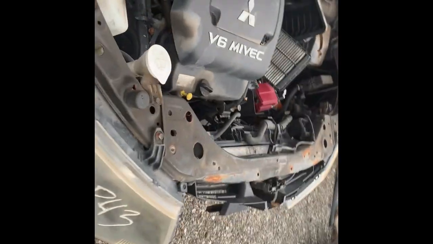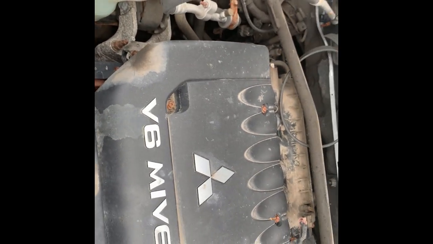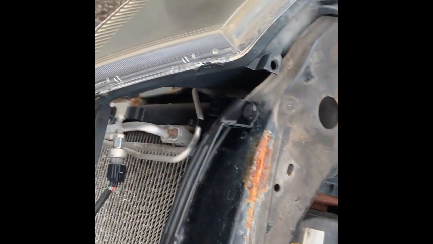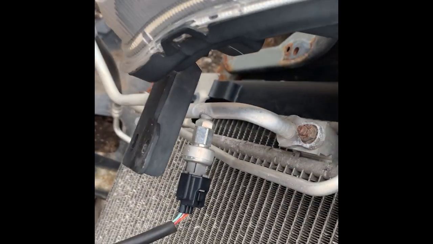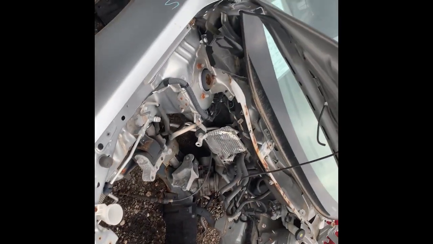Okay. Check the other one. So this is a V6, exactly like the one I have. I think I need this pressure switch for the AC as well. So I'm gonna come back here and remove it. This is another one.